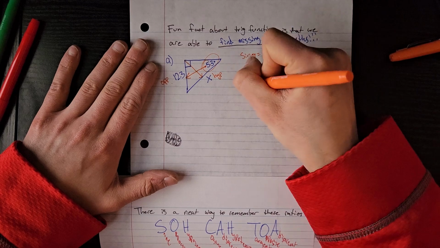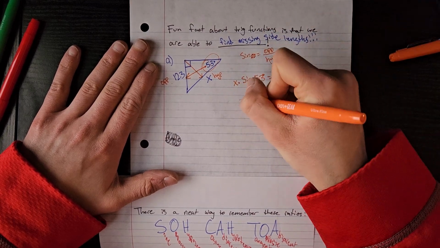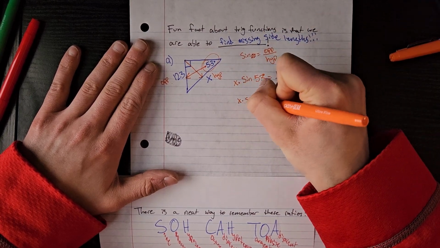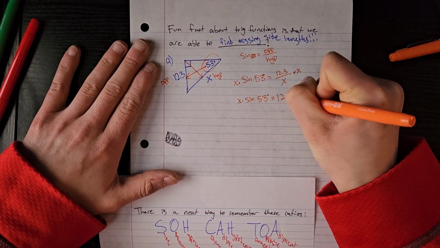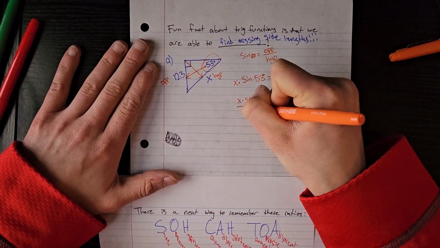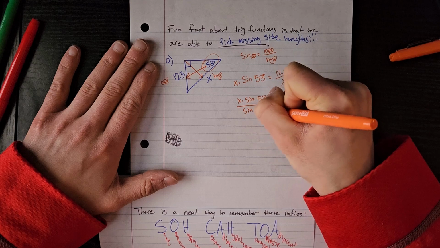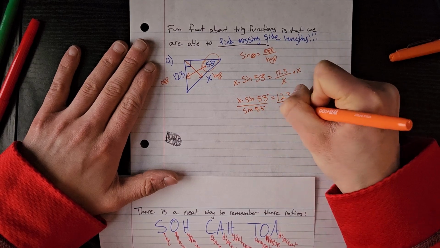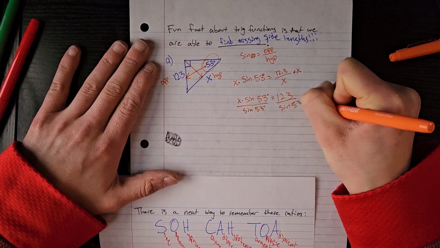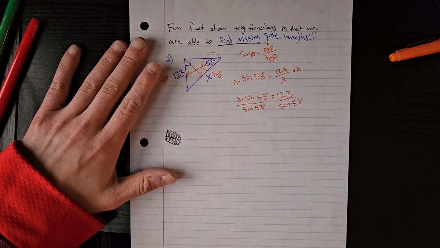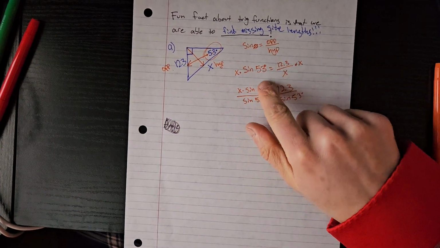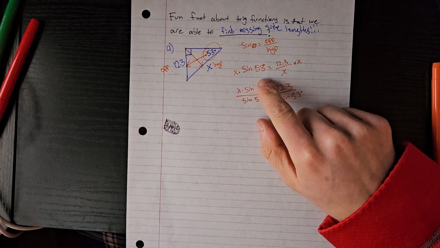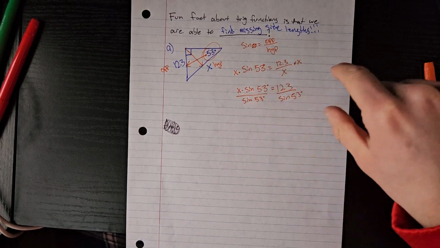Multiplying by x, I'd end up with x times sine of 53, which is equal to 12.3. And then I divide by sine of 53 to get x by itself. And you want to divide by the whole function. Also, just noting right now, do not take the sine of 53 and divide it off piece by piece. You just move it around.